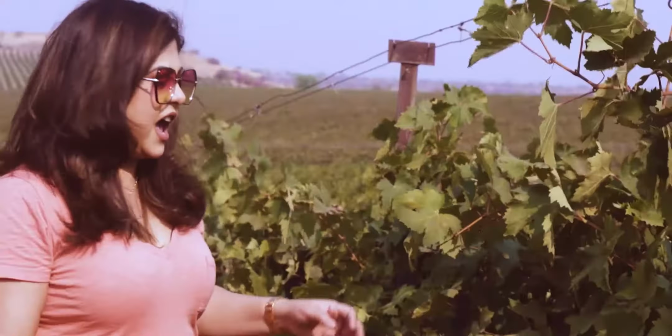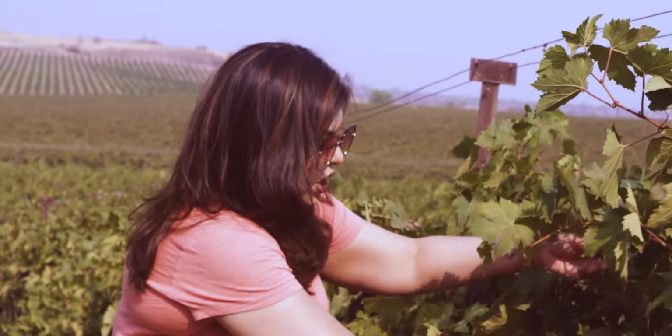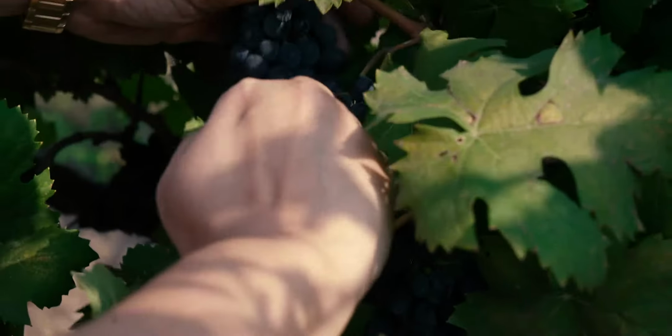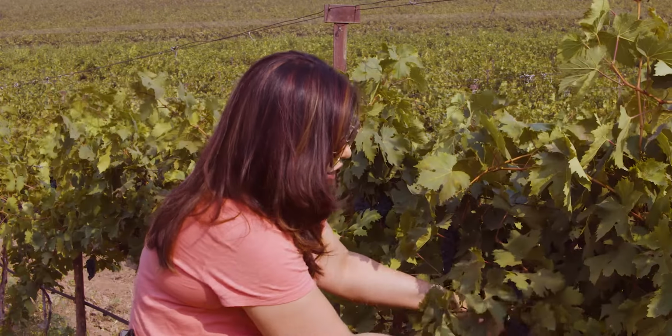effectively and smoothly. And beautifully embedded and growing within the shades of these canopy leaves are these lovely clusters of grapes that are virtually ready to be harvested.